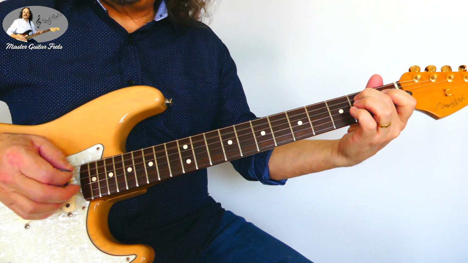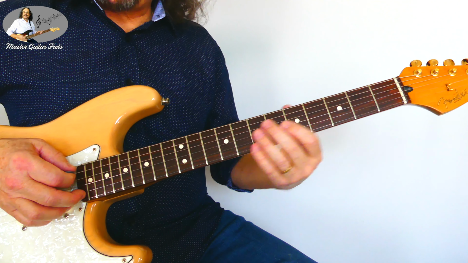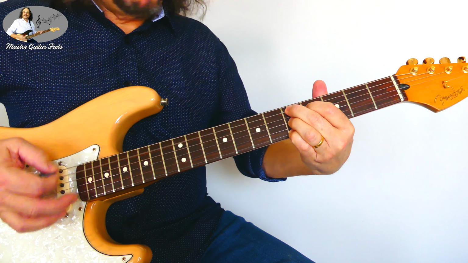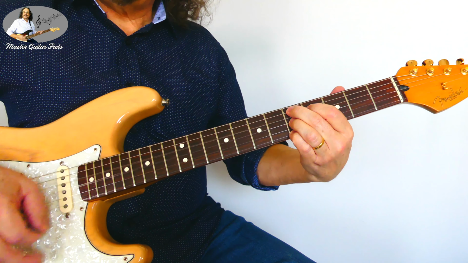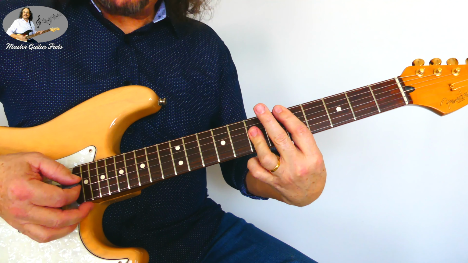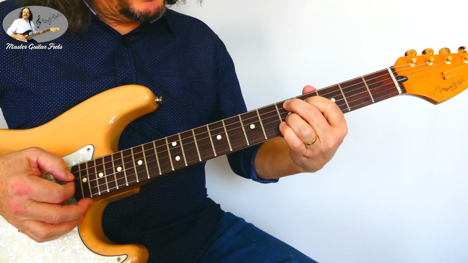That's the root note, B. So obviously, you need to know all the notes on the neck. So here's D. Here's a D7. Right, it's the A bar chord, D7. But you can also play it here.